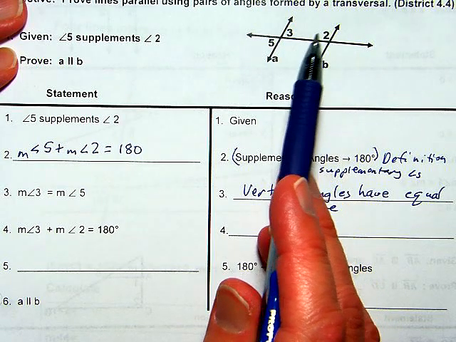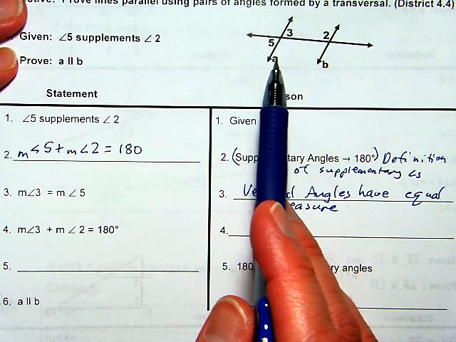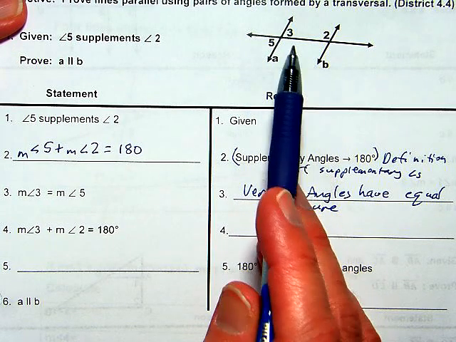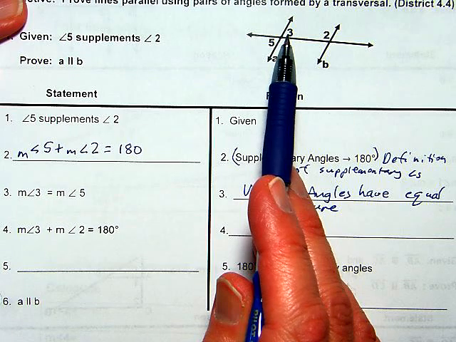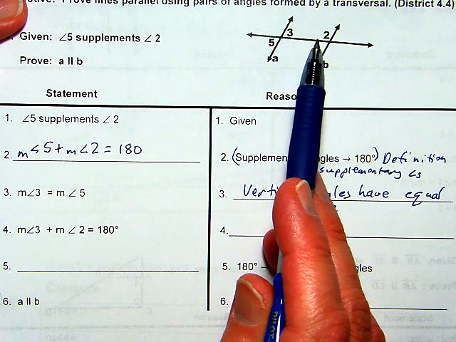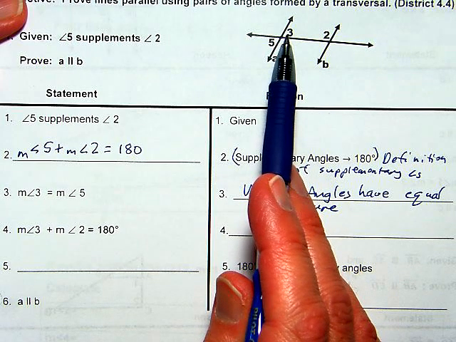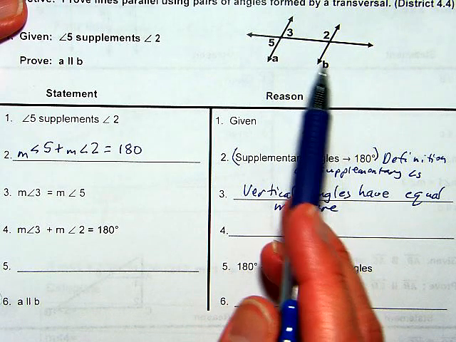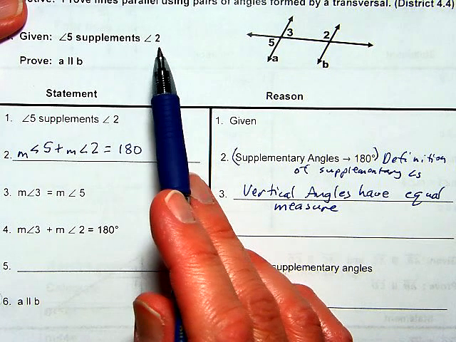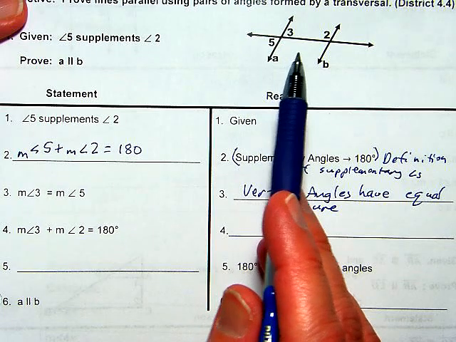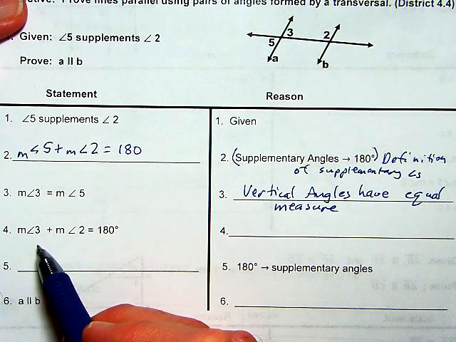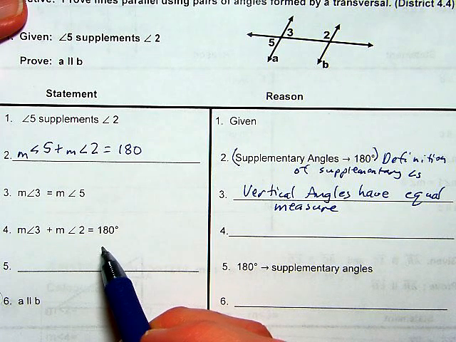No. Okay, if we knew that lines A and B were parallel, if we knew that as a given, we could then conclude, because of the same side interior angle postulate, that angles 2 and 3 are supplemental. But we're not given that A and B are parallel. That's what we've got to prove. Okay? The only thing we're given is that 5 supplements 2. So be sure you are clear on why we can't use the diagram at this point to tell us that the measure of angle 3 plus the measure of angle 2 equals 180.